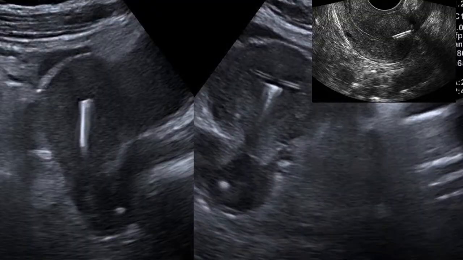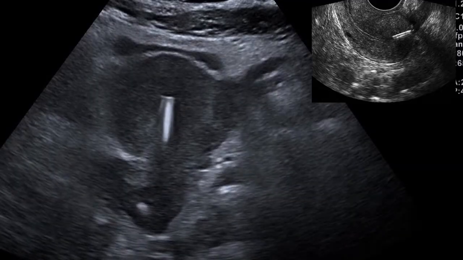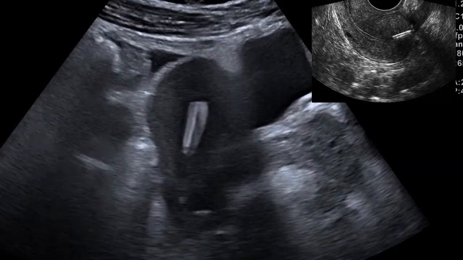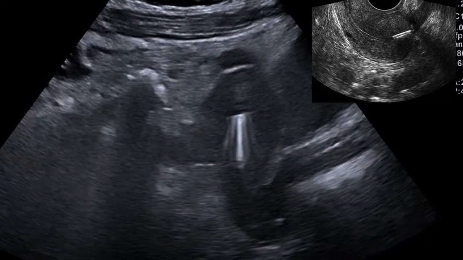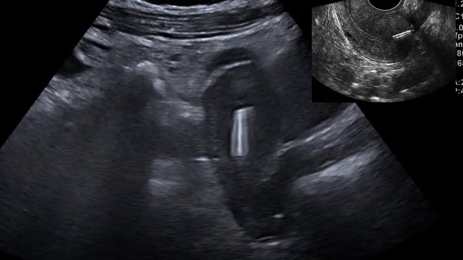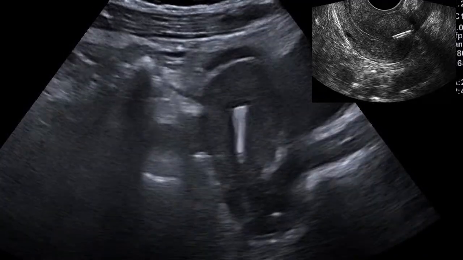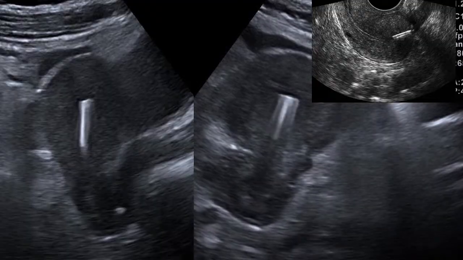The assessment of the IUCD position is very pertinent, very critical. As you can see there, you must check for the fundal position, then the arms of the IUCD. Let me show you the arms of the IUCD, that they are fully extended. Then the stem is centered. So this is the stem. So these are the arms.